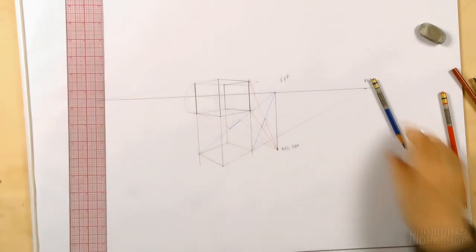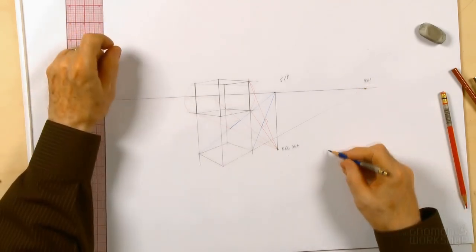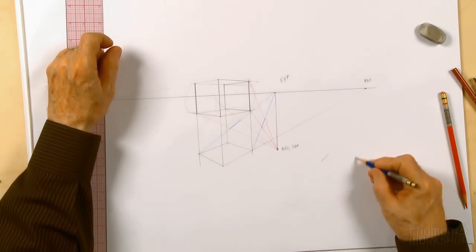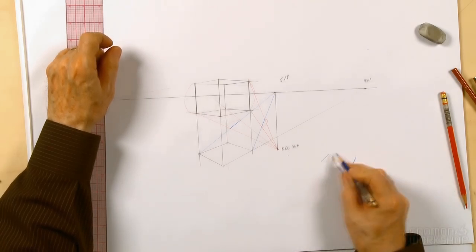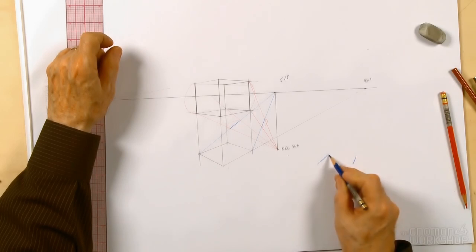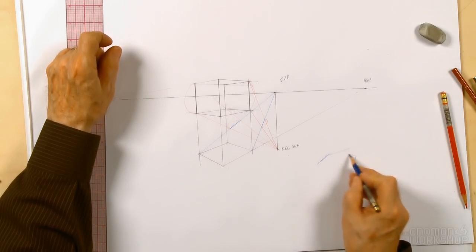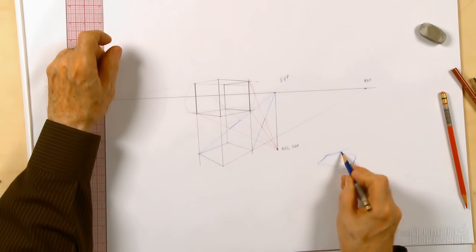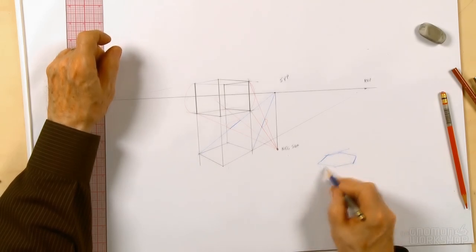In order to understand what that means, this shadow should look something like this. The verticals are making lines that go toward the shadow vanishing point, but the horizontals are making lines that are parallel to those. So those lines should go to the two vanishing points like this. So you get a six-sided shape, something like this.